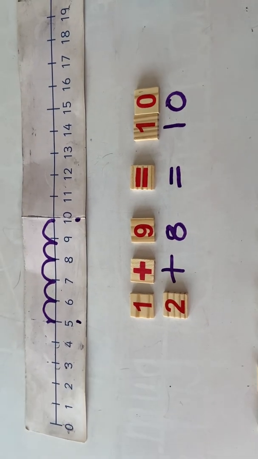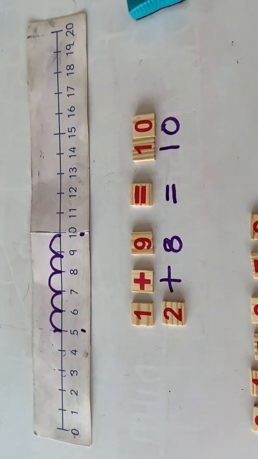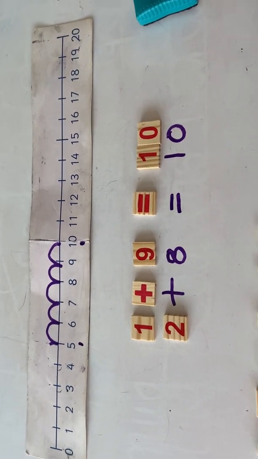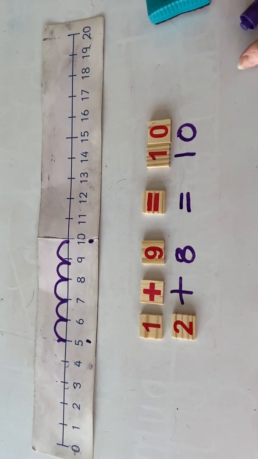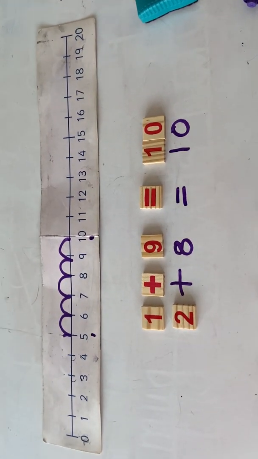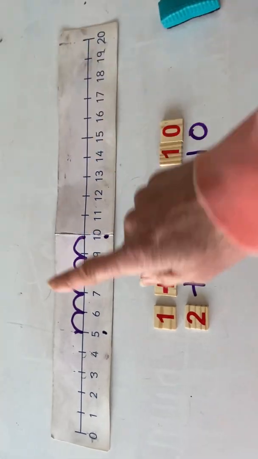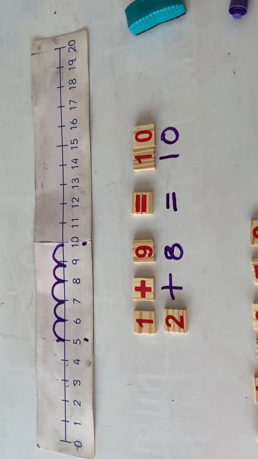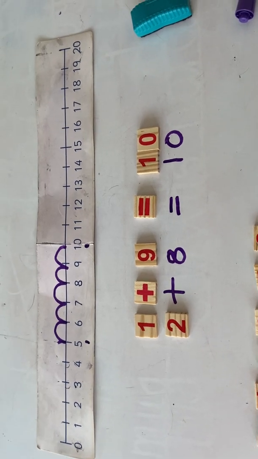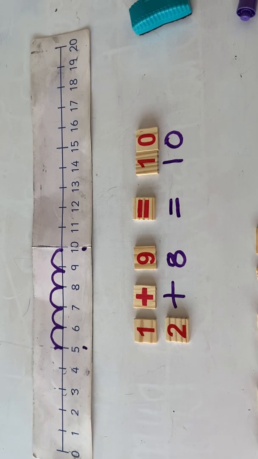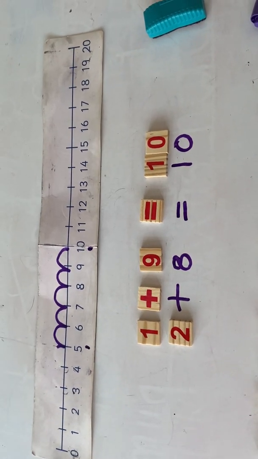Now we're starting off with something that we've done in class, but we needed to go back over it so that tomorrow we can look at adding in a different way. Okay? But still using this number line and still looking at these signs. So your task today is to find me all the ways to make 10 by using a number sentence.